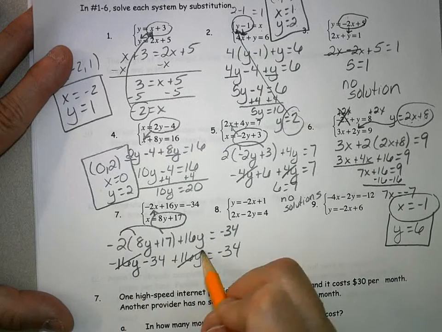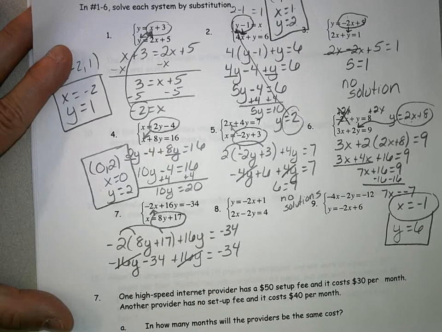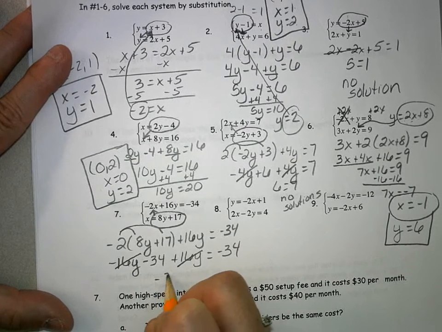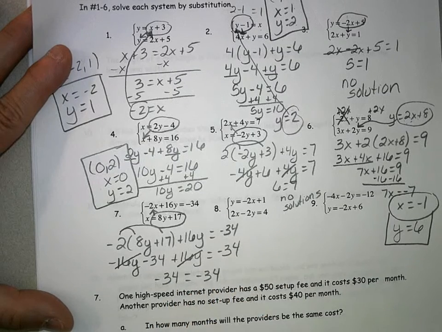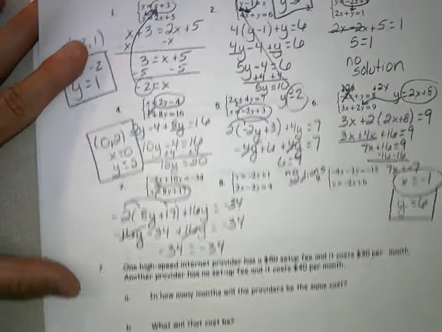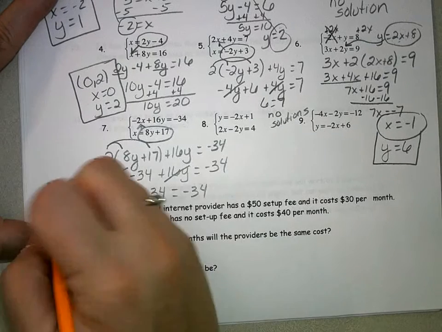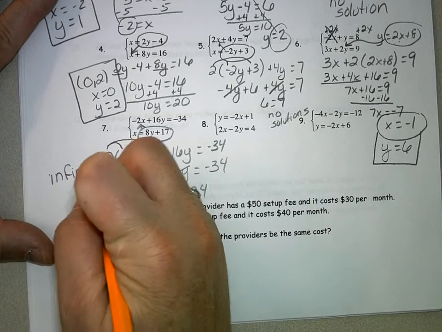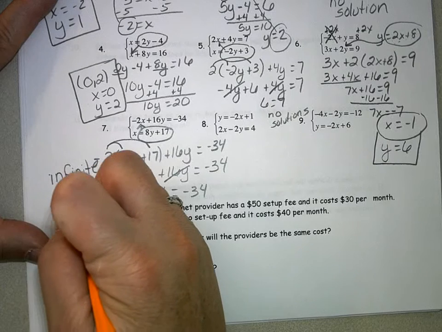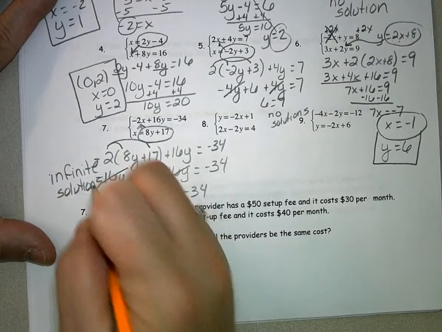Positive 16y and negative 16y cancel, and you end up with negative 34 equals negative 34, which is a true statement. It will always be true. That means those two are the same line, and there are infinite solutions.